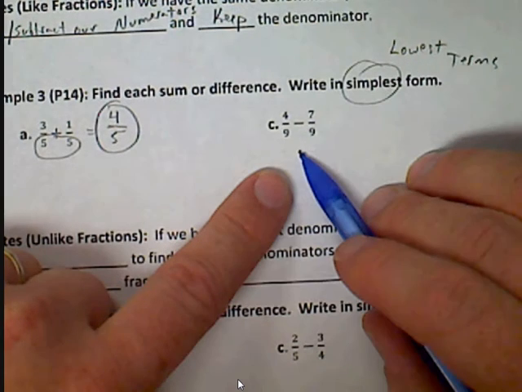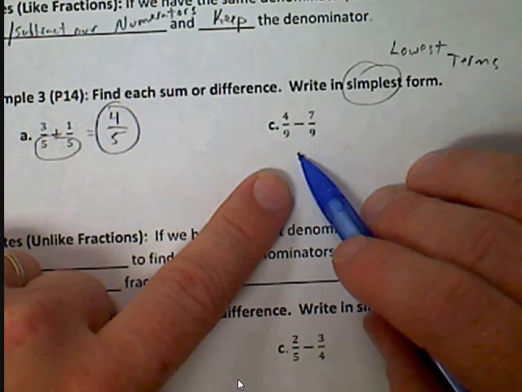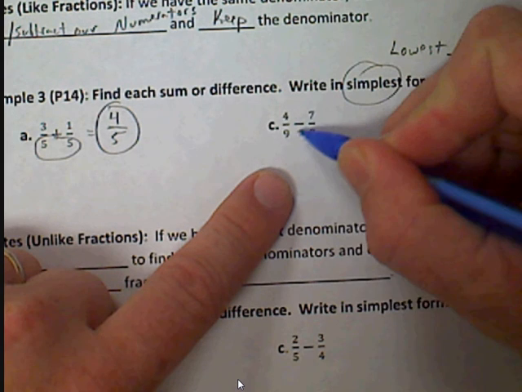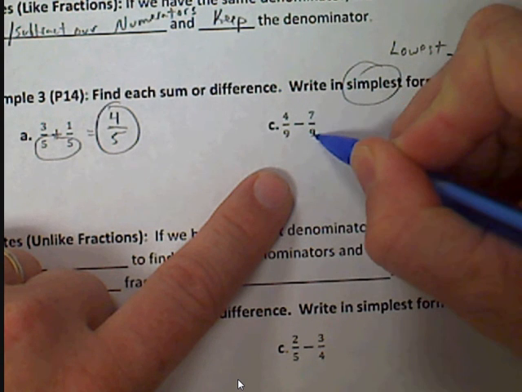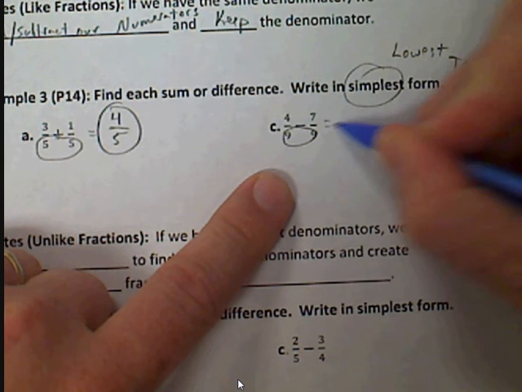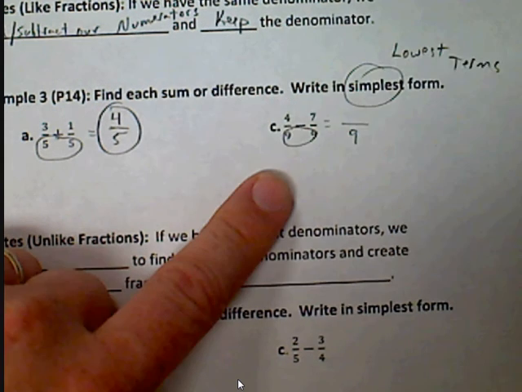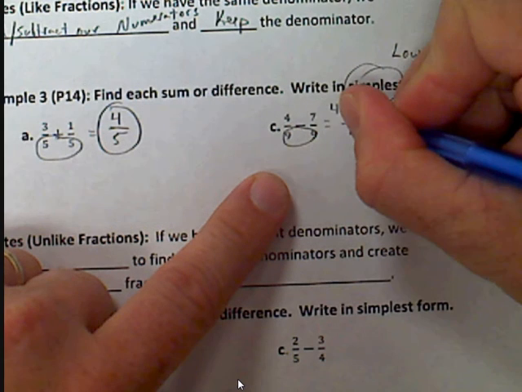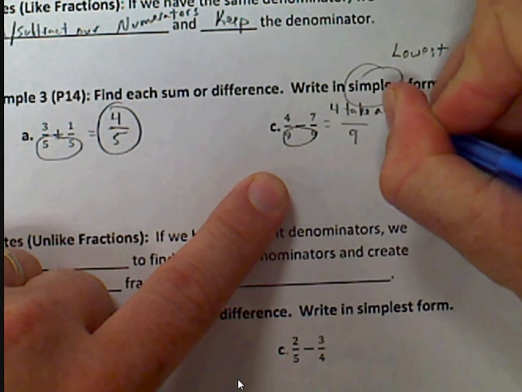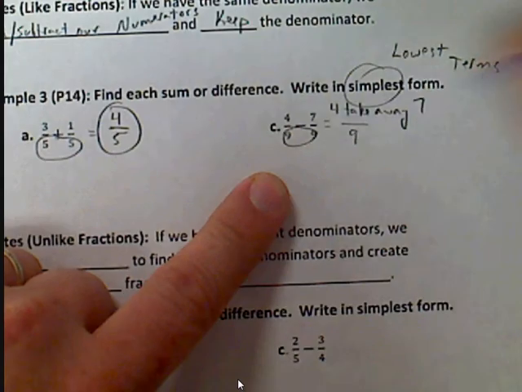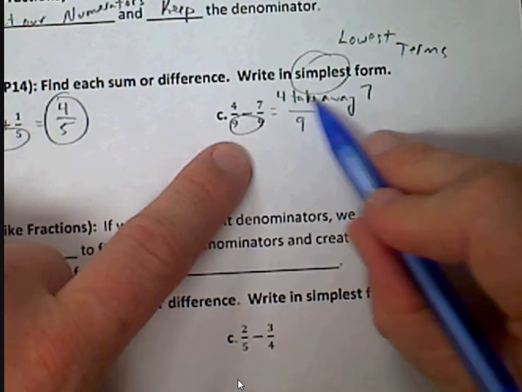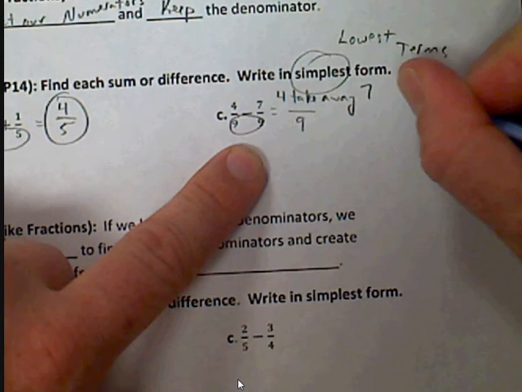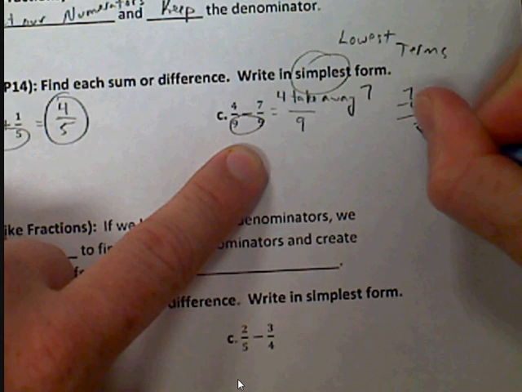Now we'll go ahead with letter C on example 3. 4 over 9 minus 7 over 9. The denominators match, so I'm going to have the same denominator. But I have 4 take away 7. 7 is larger. 7 minus 4 is 3.